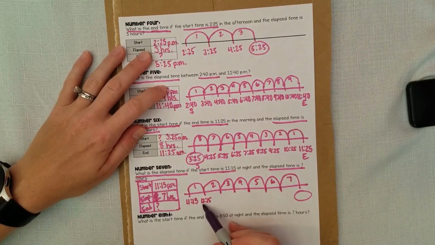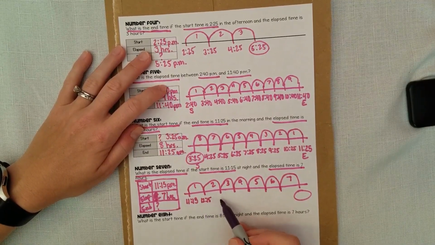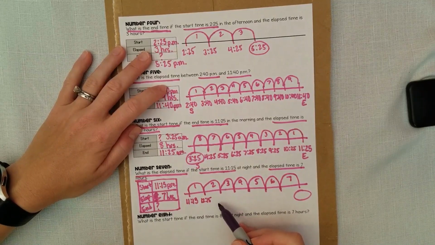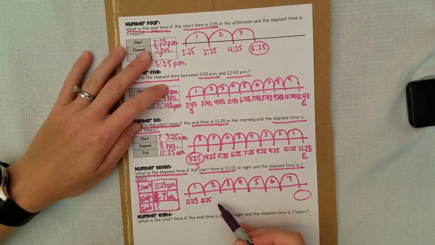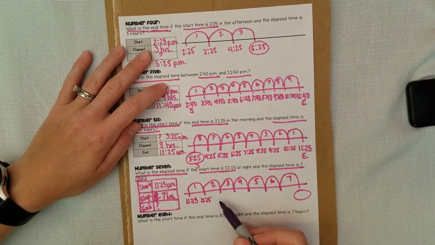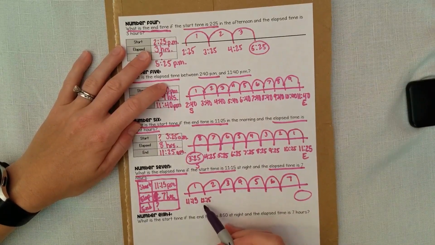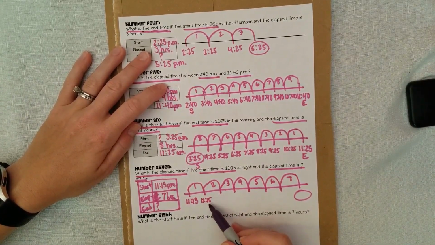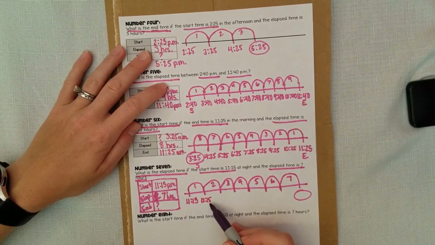Okay, now here is where the tricky part goes. When we go from 12:15, what's our next time going to be? 13:15? Well, if you follow military time, then it would be 13:15. But most of us don't tell time with military time. So what comes after 12 o'clock? What's our next hour? Do you know?